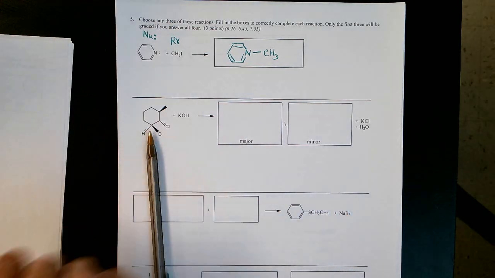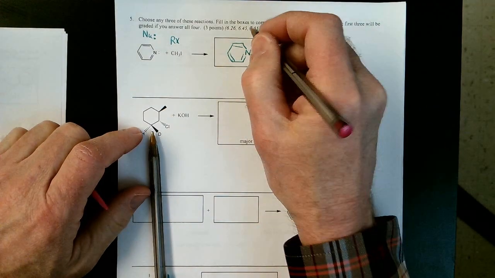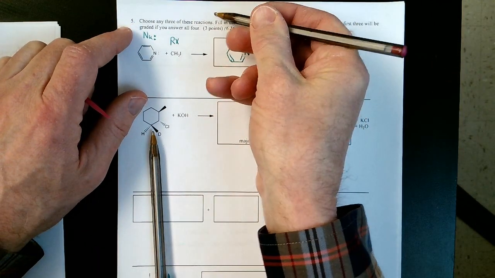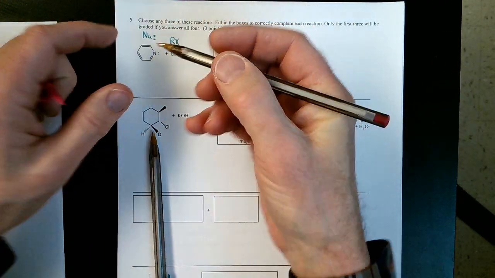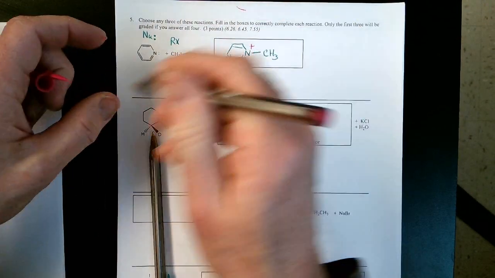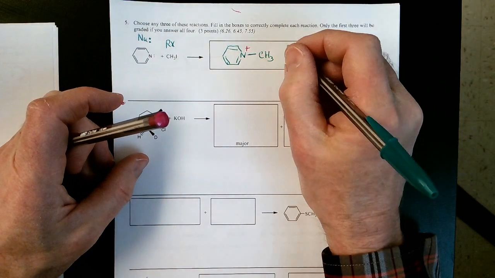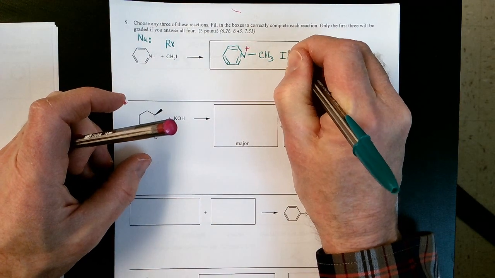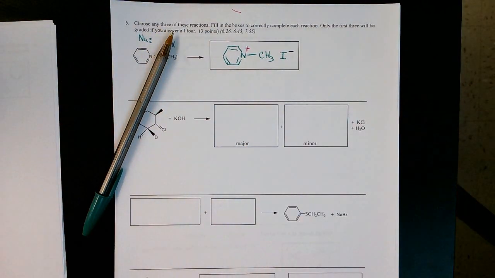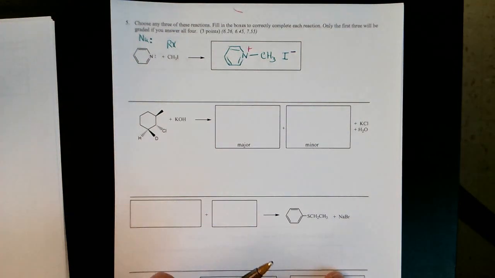That would force then, of course, the nitrogen to have a formal positive charge on it. This is malfunction junction today. Okay, a positive charge there, and iodide would be an anion because it got knocked out as the leaving group. Okay, any questions about that?